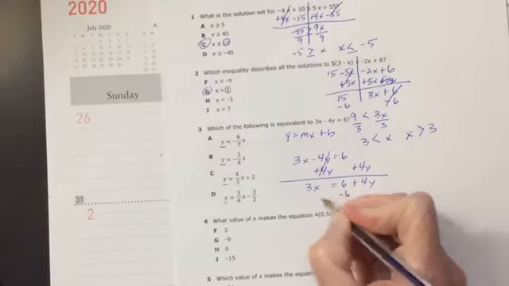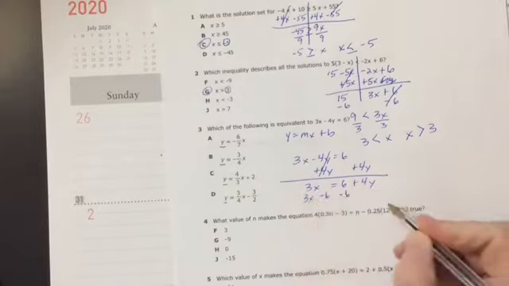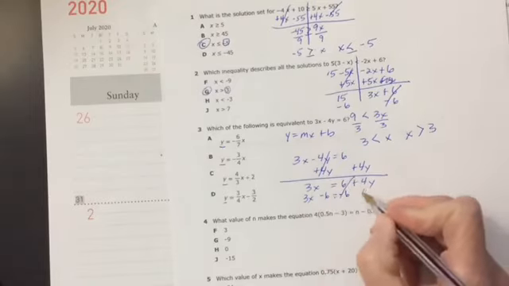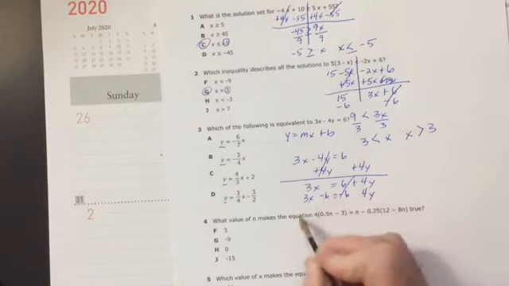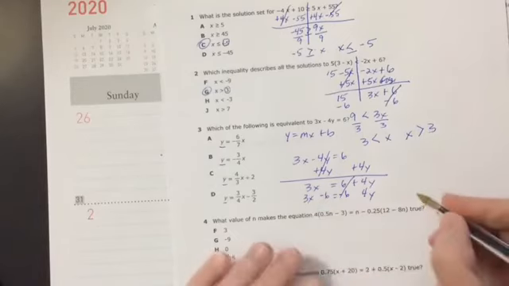So -6 and -6, and we'll bring the 3x down. So now we have 4y equals 3x minus 6.